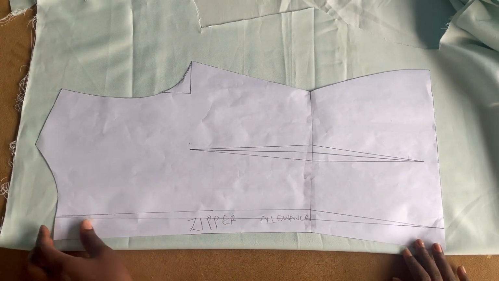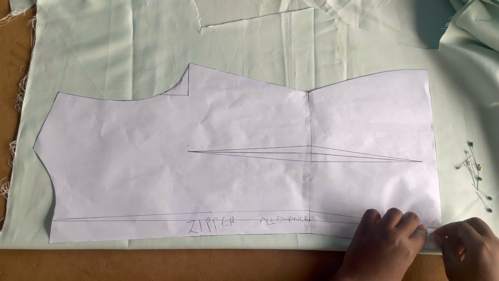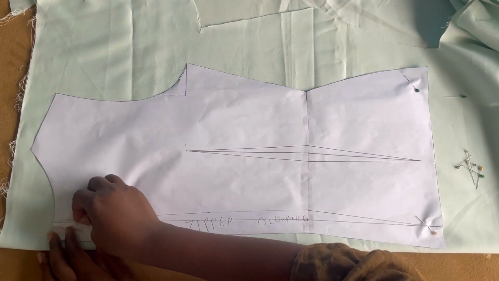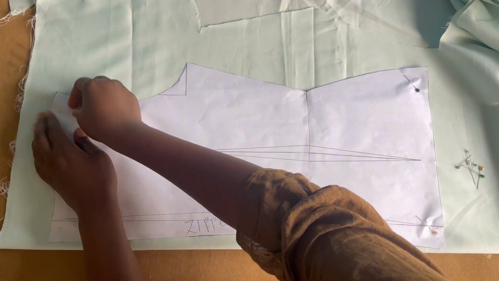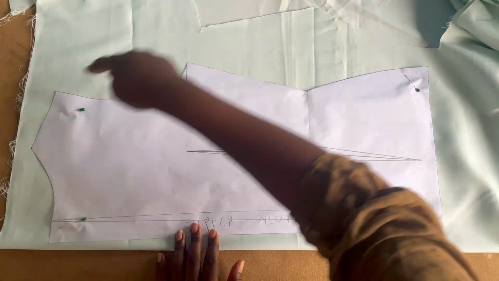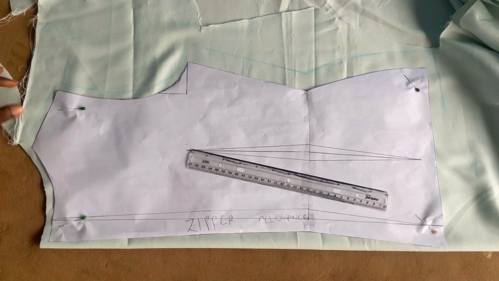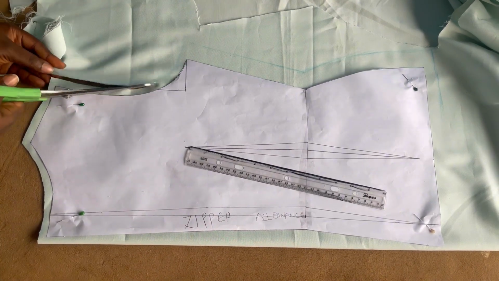Now I'm going to place my pattern paper on it and I'll pin it down. I'll go on to add allowances all around. I'm adding 1 inch to the side and 0.5 inches to the armholes, the shoulder and the neckline, and I'm going to add about 0.75 inches below the hip line, and I'll go on to cut it out.